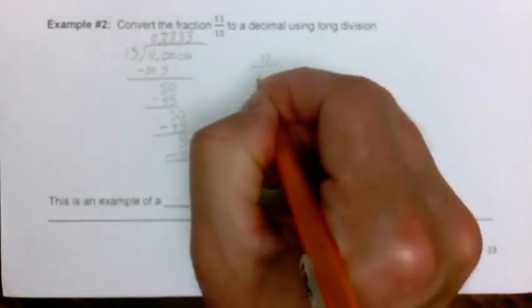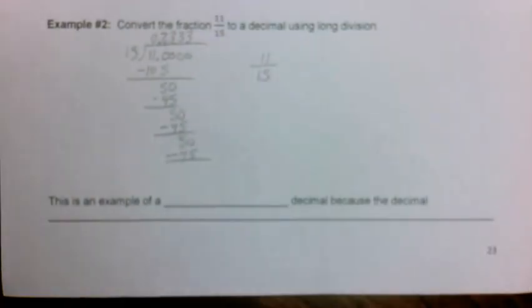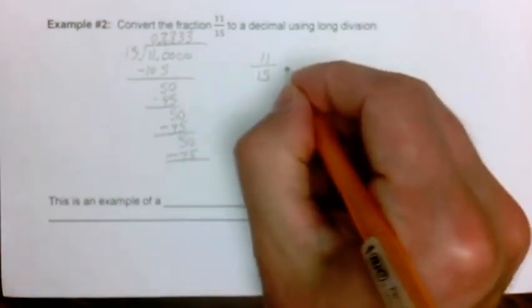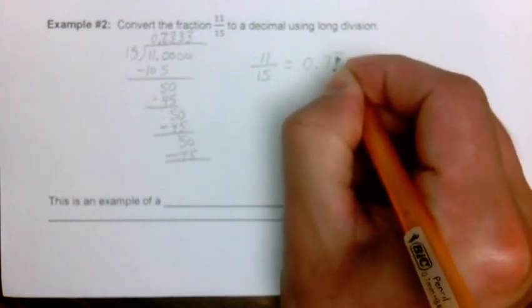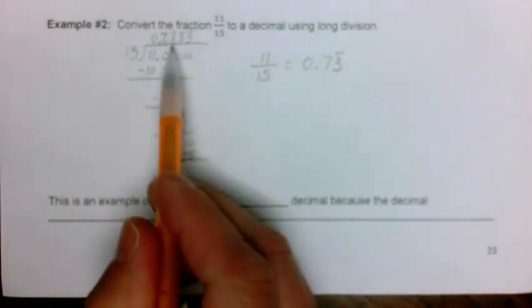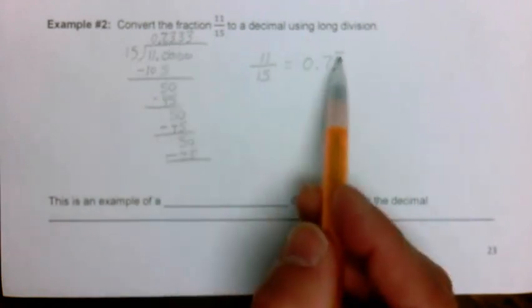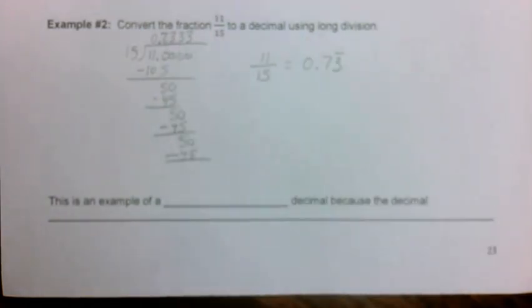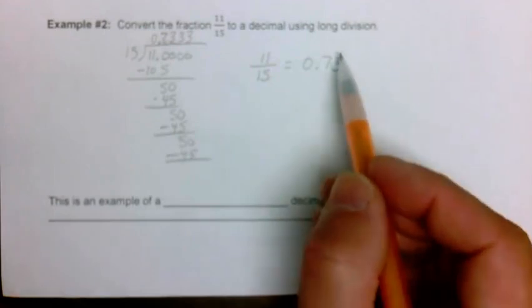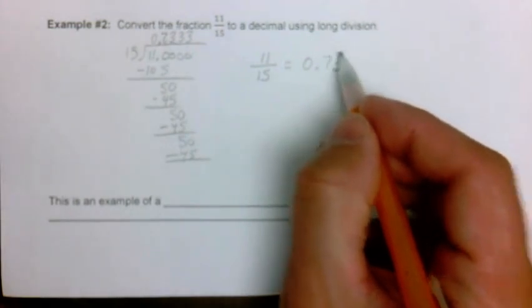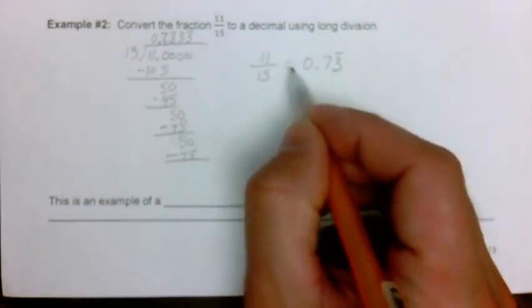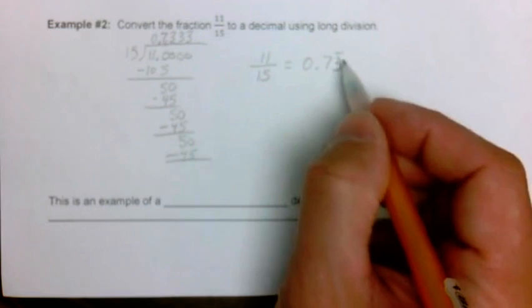Our fraction 11/15 is going to be equal to the decimal 73 hundredths, but the 3 is repeating. Right here in the hundredths place is where our decimal begins to repeat. So I'm only going to put a bar over that 3, because the 7 does not repeat. 11/15 equals 73 hundredths with the 3 repeating.